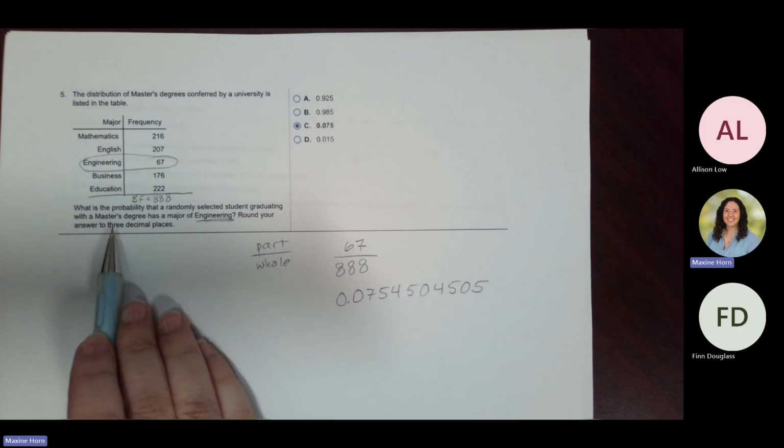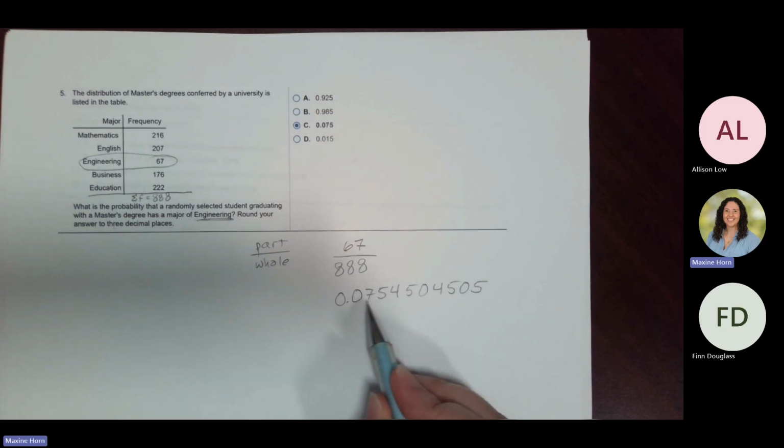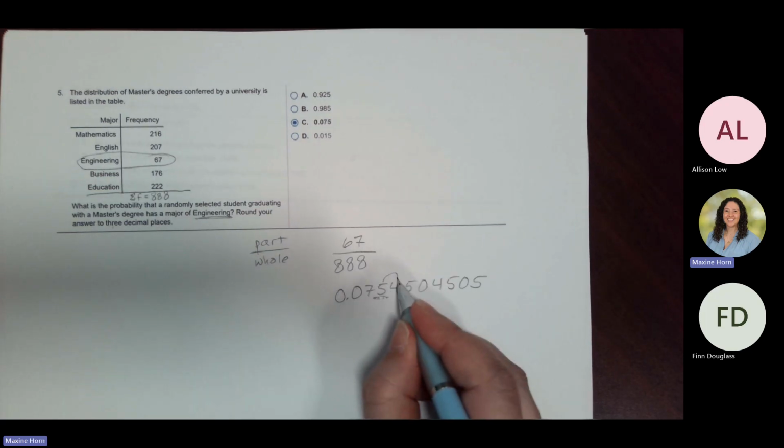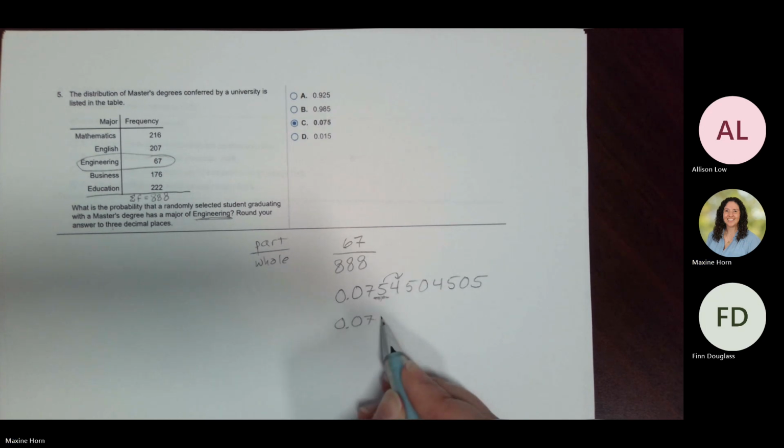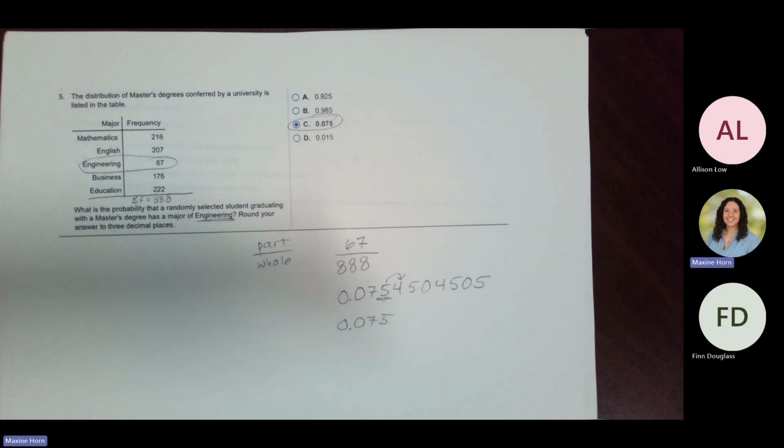Okay, so they told us to round to 3 decimal places. So I go 1, 2, 3. This is the place they want me to round to, so I'm going to underline the place that they want me to round to. I'm going to look to the number to the right. If the number to the right is 5 or more, then the underlined number goes up 1. But if the number to the right is not 5 or more, the underlined number stays the same. So this is not 5 or more, so this is going to stay the same. So it's going to stay 0.075, which is how they got that.